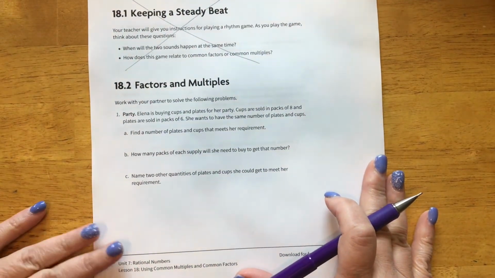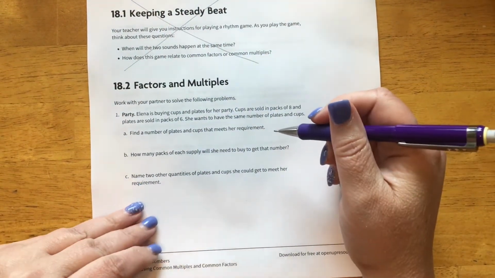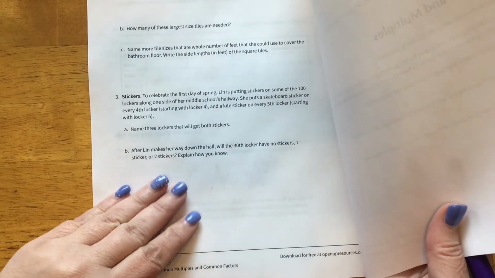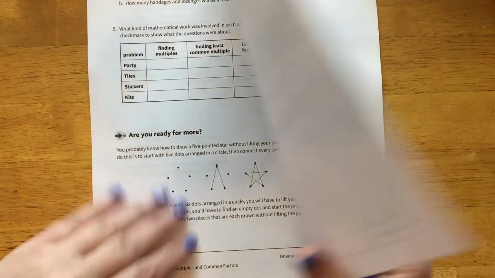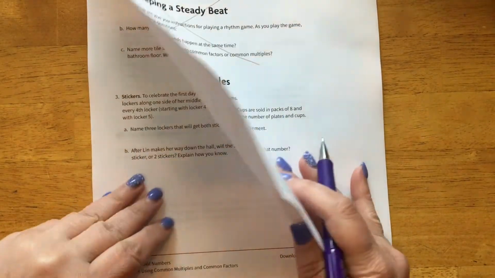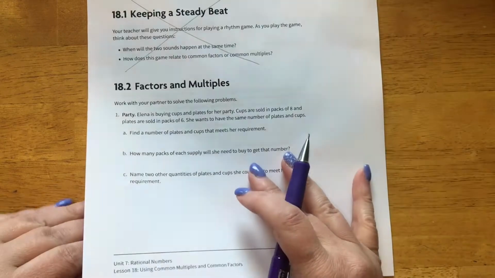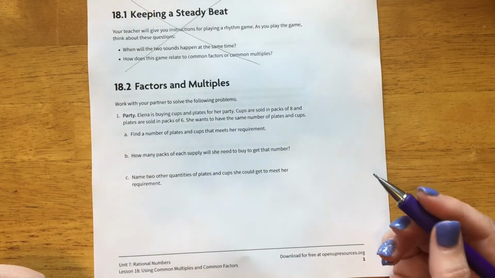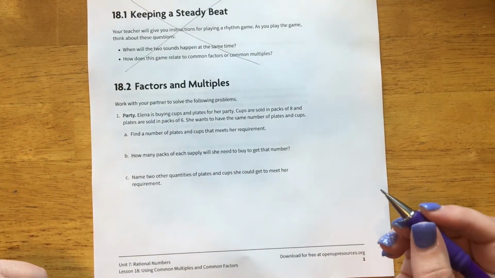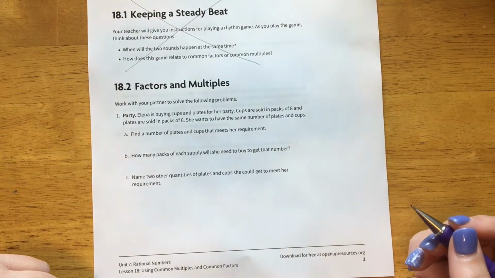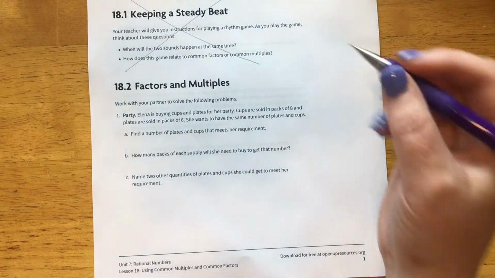Okay? In activity number 2, it asks us to solve basically all 3 of these problems. Actually, there's more than 3. There are 5 in this activity. So we're going to work our way through all 5 of those problems, just making sure that we understand greatest common factors and least common multiples as we go through these. Okay? So here we go.